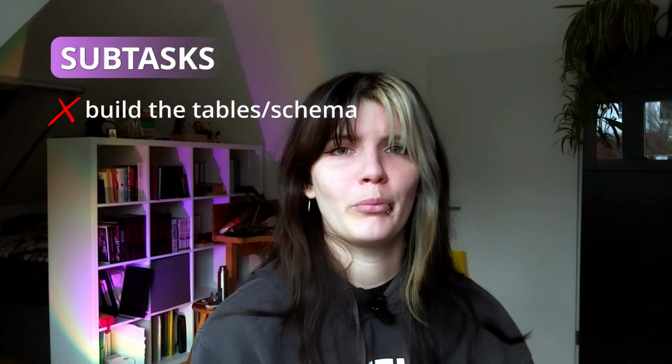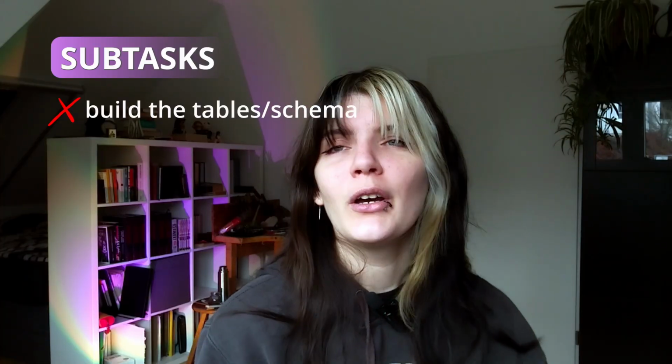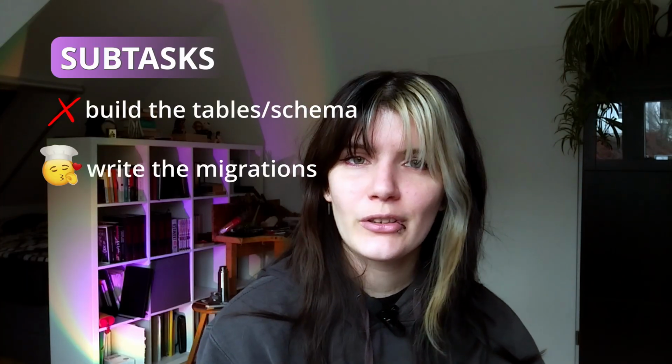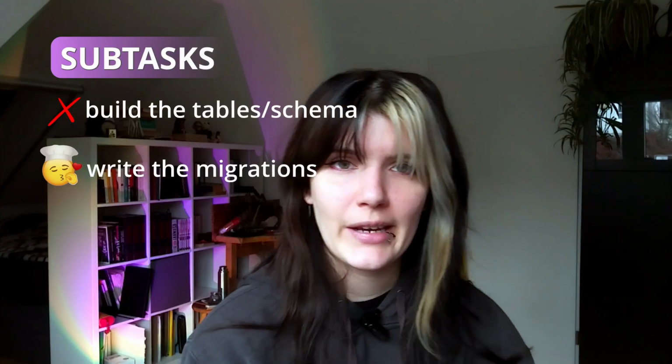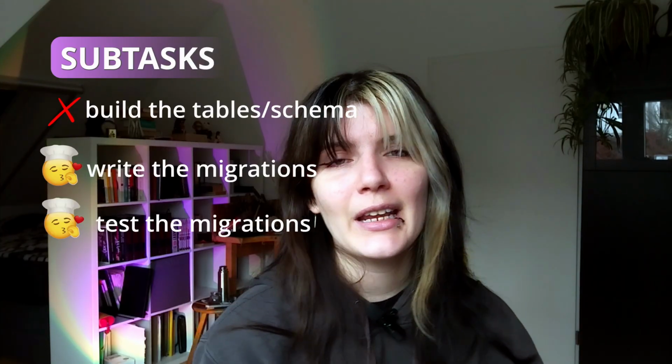So for this part of the implementation, some subtasks I would create instead of just build the tables or build the schema would be like write the migrations for the table or tables I need to create, or test that the migrations run and the table looks like I would want it to look in some database visualization tool like DBeaver, or I don't know, there's so many out there.